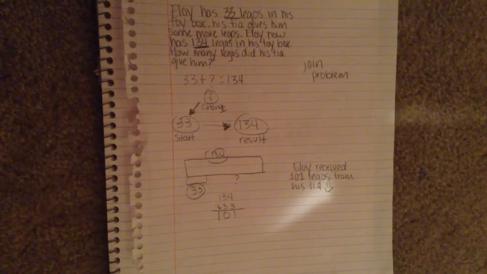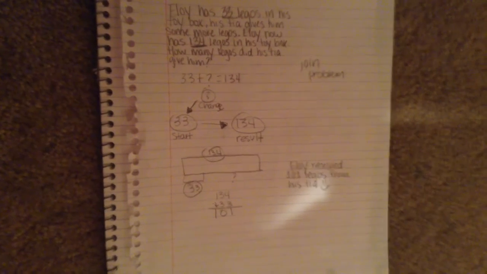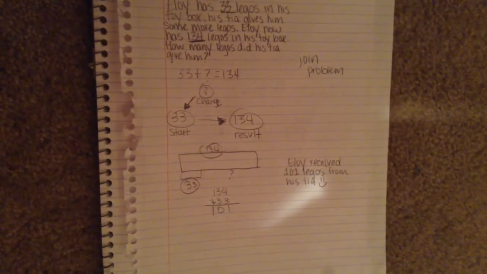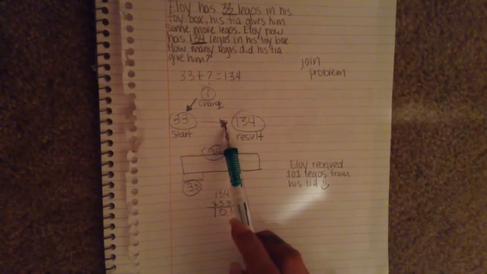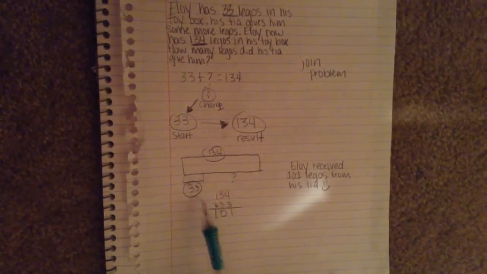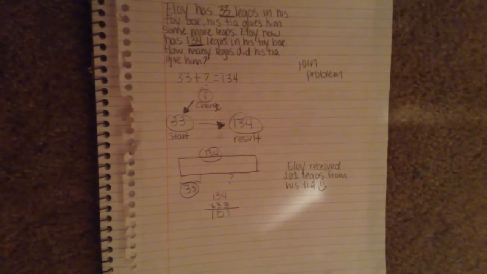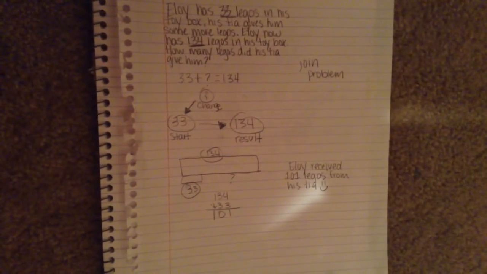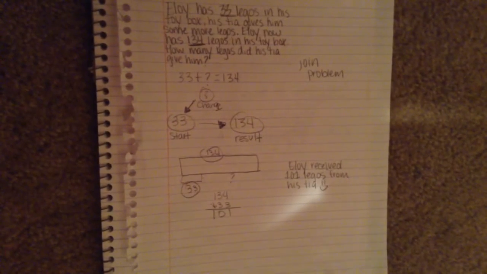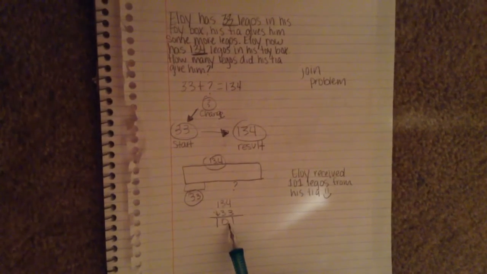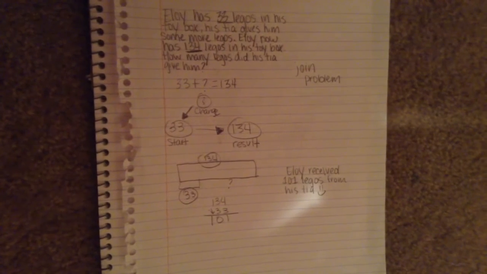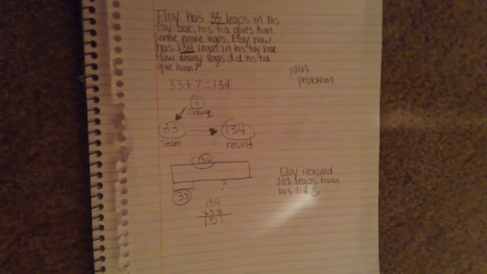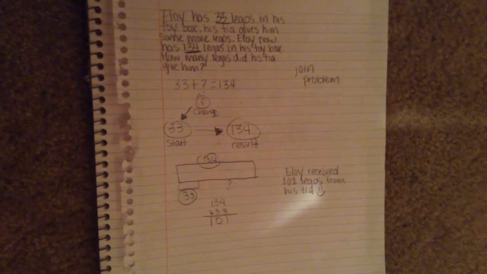of problem it is. And we did this by using the join bubbles that we did right here and the strips. Now students can see why it makes sense to subtract 33 from 134 so we can get the missing number. The goal is for students to understand reasoning with these word problems, not just plugging in numbers.